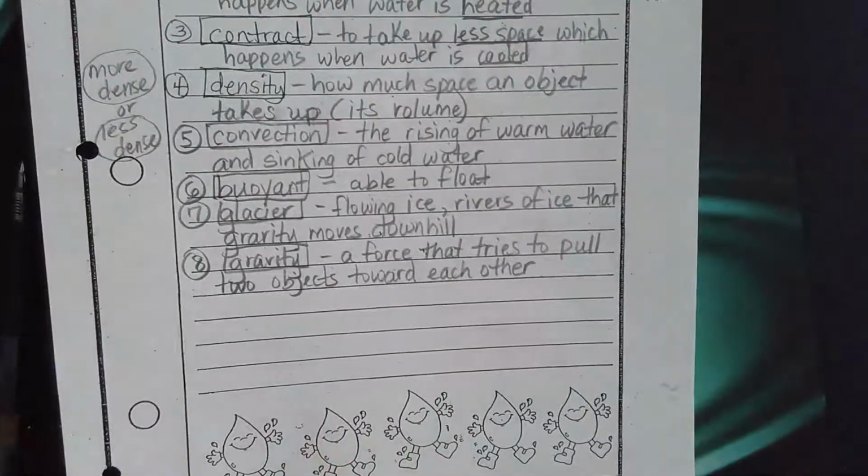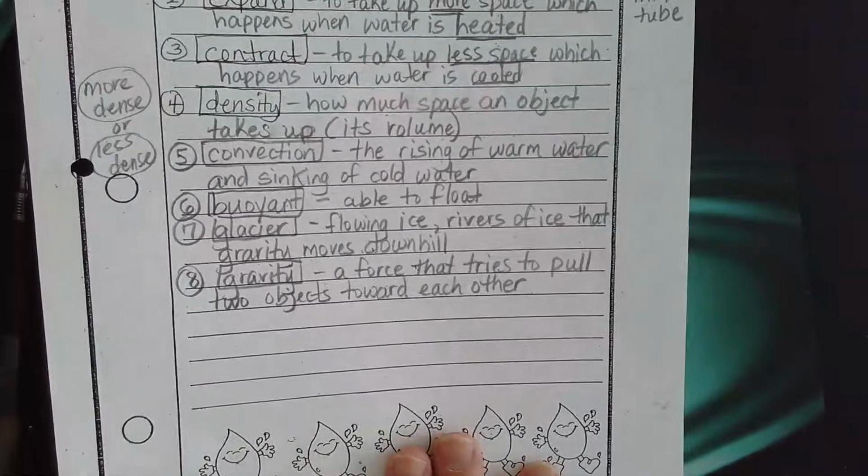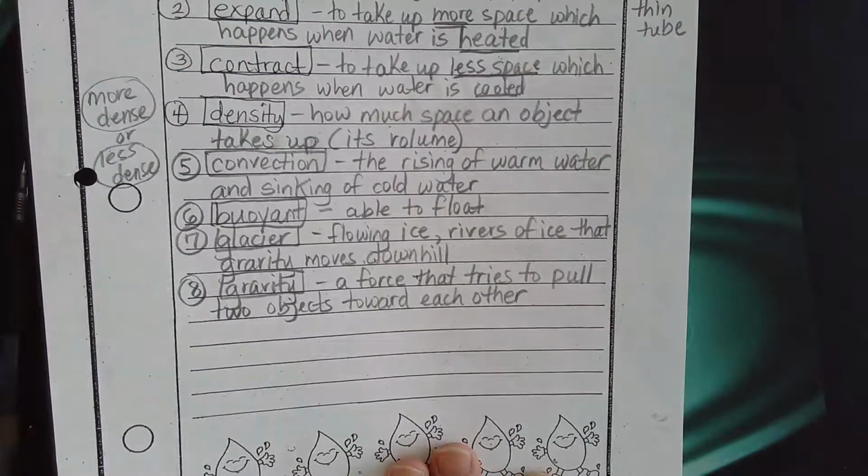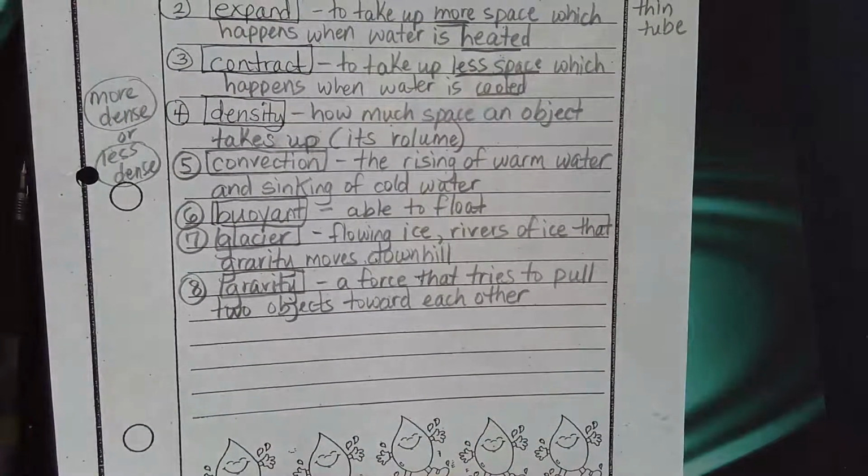Okay, that's gravity. Okay, we have 2 more words that we're going to talk about.